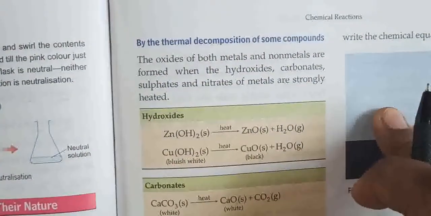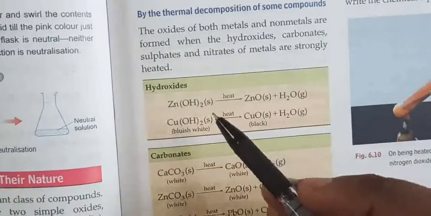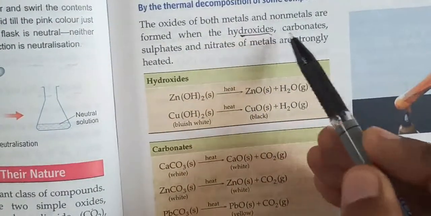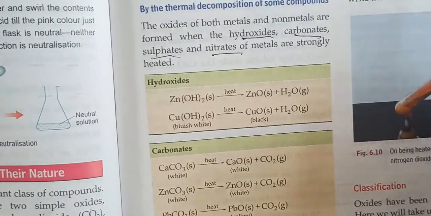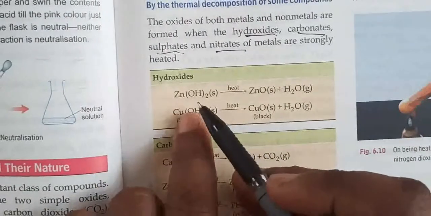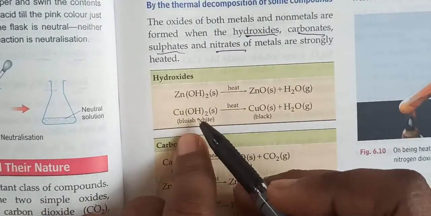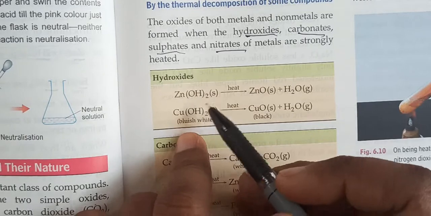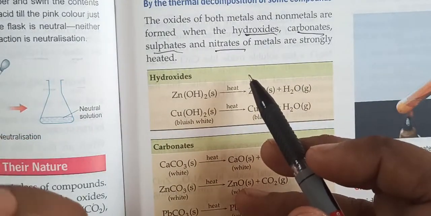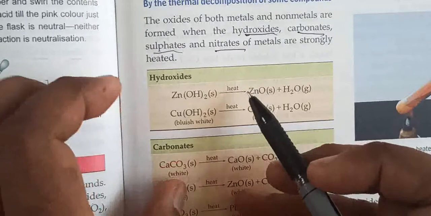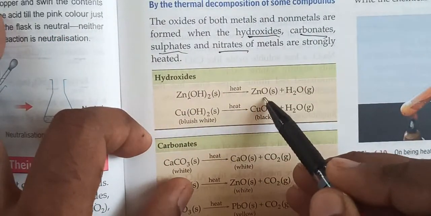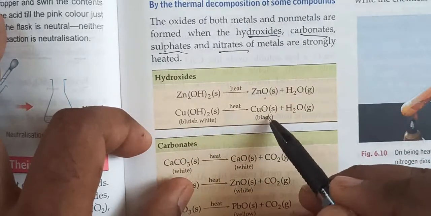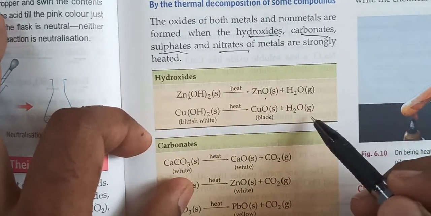The second method for the preparation of oxide is by thermal decomposition of some compounds. See, some compounds like hydroxides, carbonates, sulfates and nitrates, on heating form their oxide, and these oxides are bases. Zinc hydroxide and calcium hydroxide. All hydroxides, if you see the activity series, from calcium to copper hydroxide, on heating decompose to form their oxide. Zinc hydroxide will form zinc oxide, copper hydroxide will form copper oxide, and water in both the cases, right?